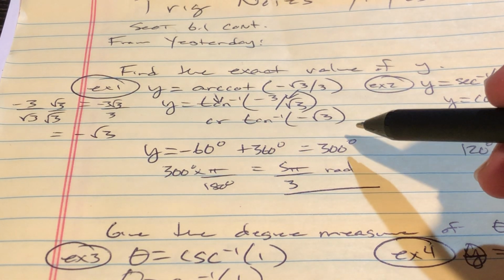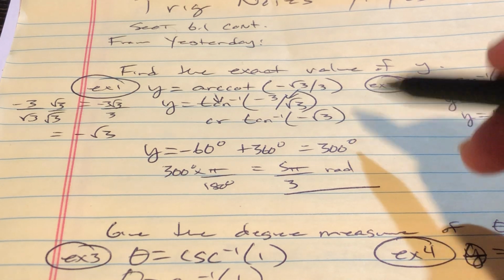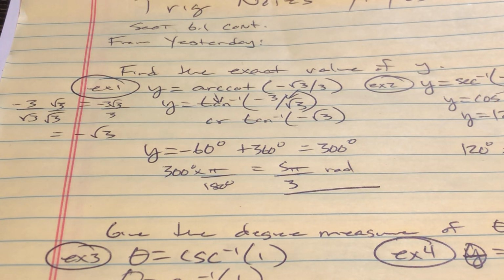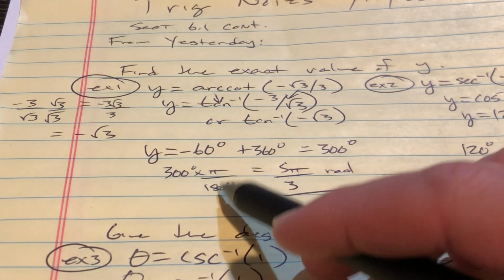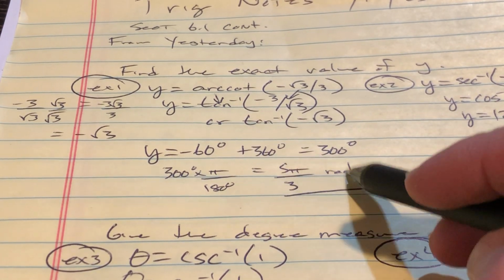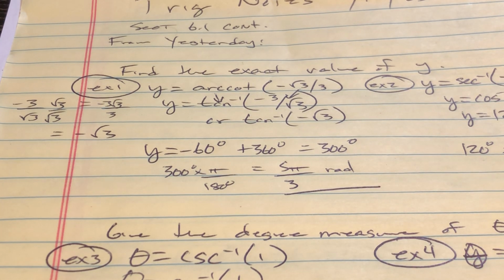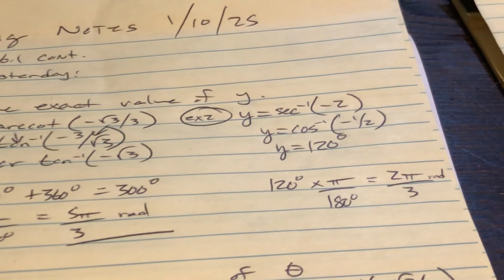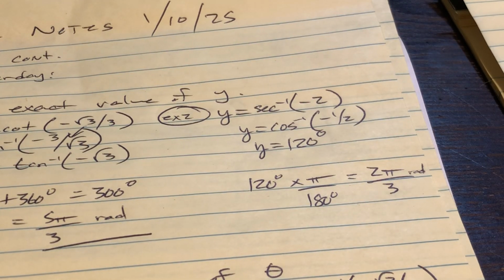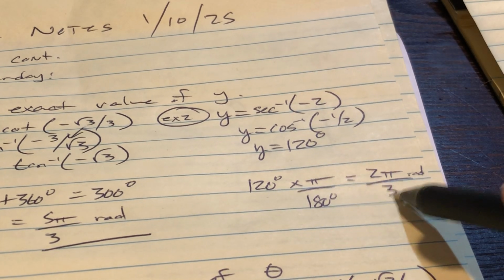We get 300 degrees. Guys, on your homework set, numbers 1 through 6, I want you to leave your answers in terms of pi radians. So 300 degrees multiplied by pi over 180, that's 5 pi thirds radians. And that is because on 7 through 10, it says give theta, like give the degree measure of theta. So on 7 through 10, degree measure. On 1 through 6, radians, please. I mean, you can leave both, that's fine, but I need to see radians.